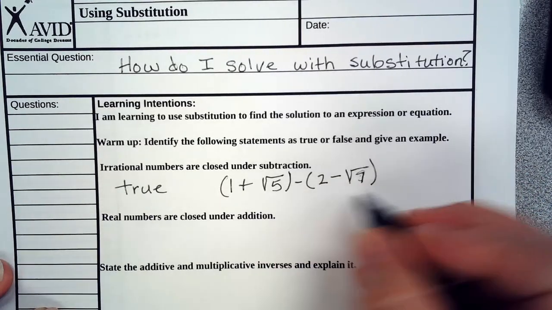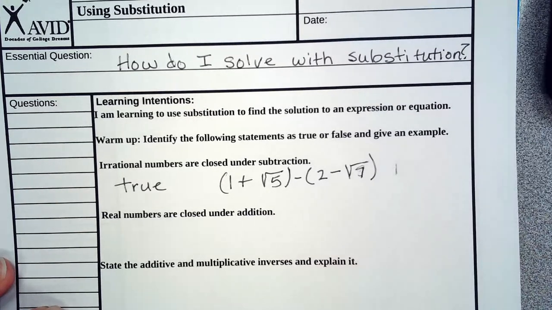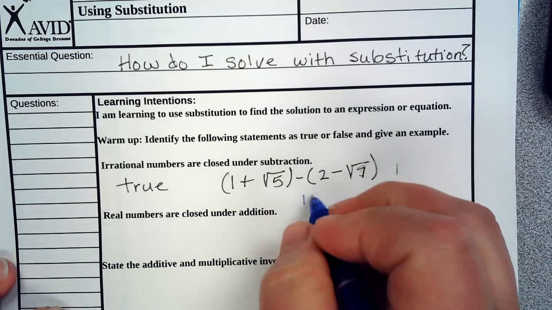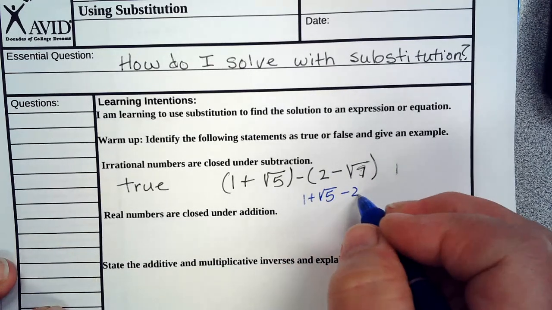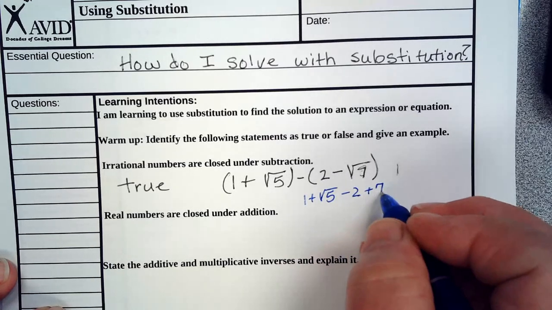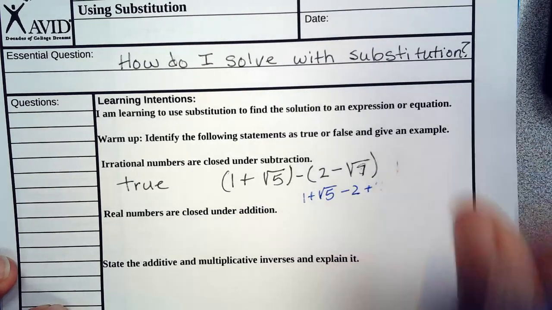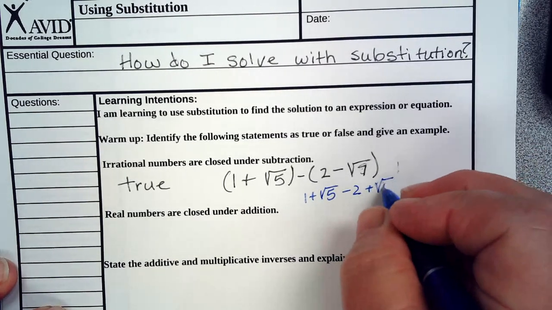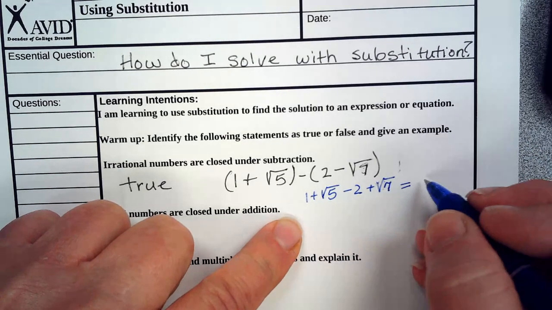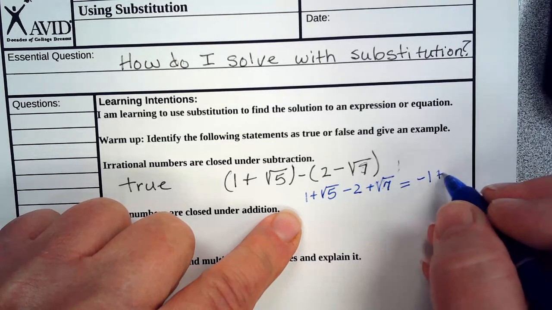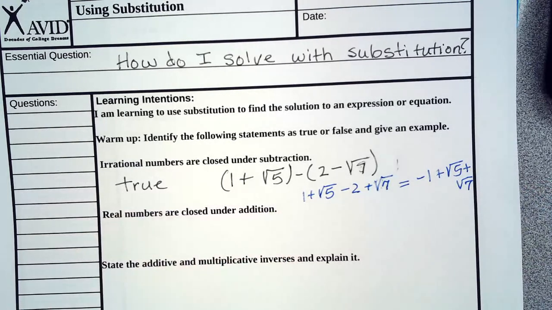So, it would be 1 plus the square root of 5, then you distribute, minus 2 plus the square root of 7. That equals, well, 1 minus 2 is negative 1 plus the square root of 5 plus the square root of 7. That also is irrational.